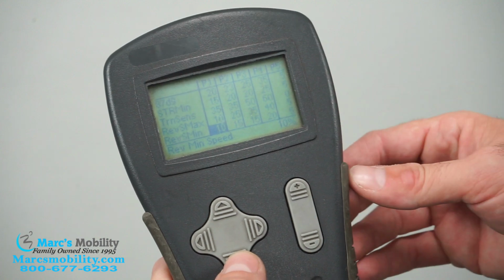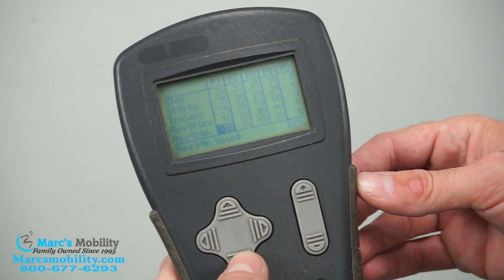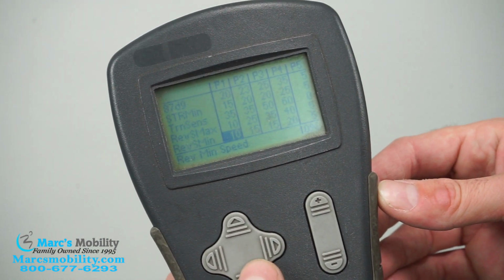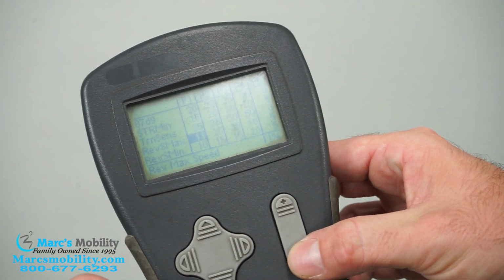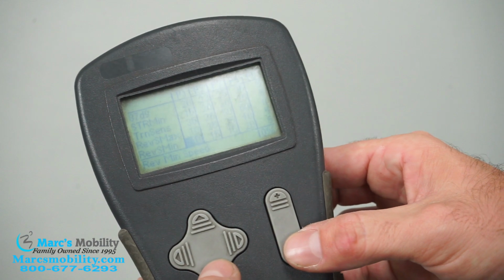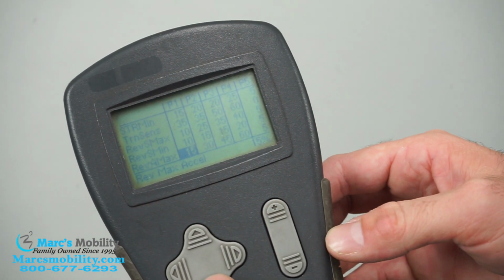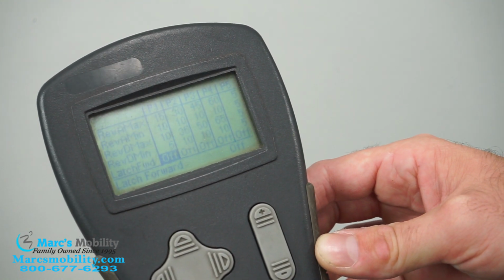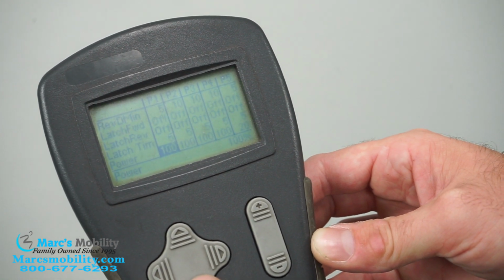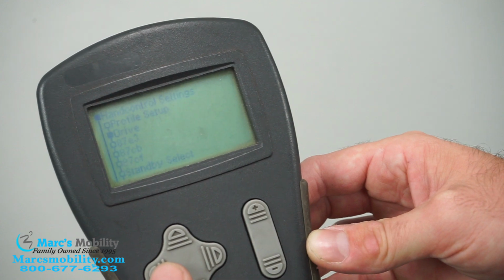Then again, you've got reverse max and minimums. Same idea as the forward speed and the turn speed. If you go up with the arrow, you go faster. If you go down, you go slower. And then again, it's going to have accelerations for how fast you take off and decelerations. So that is anything you need to worry about in the drive mode section.